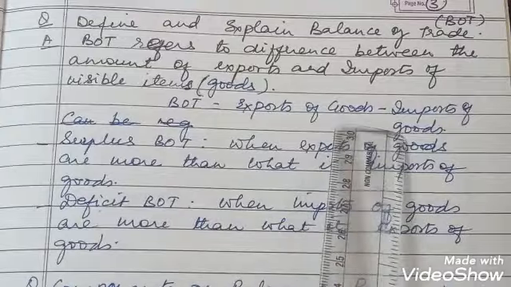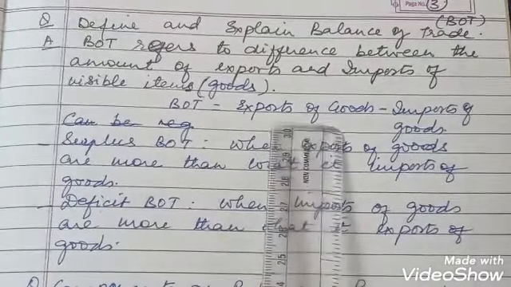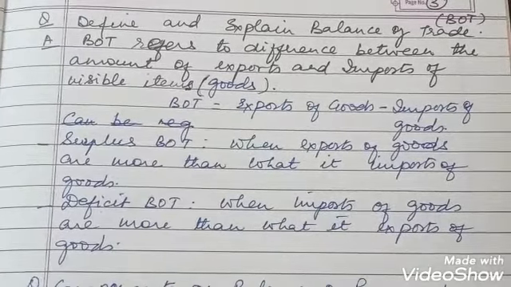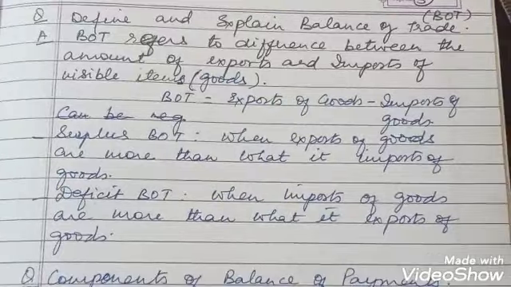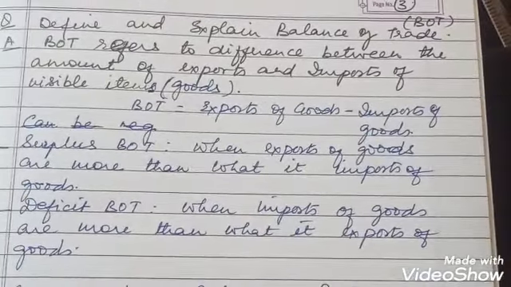There's a possibility that you may get a 1 mark numerical in this. It's a possibility of getting an MCQ also. Then you have three types of balance of trade. You may have a surplus balance of trade, you may have a deficit balance of trade, or you may have a balanced balance of trade.